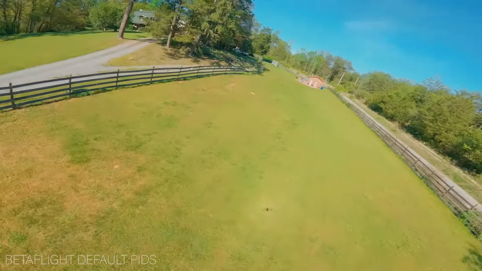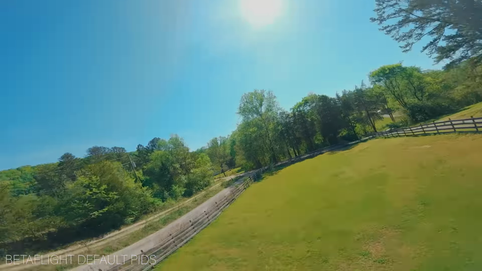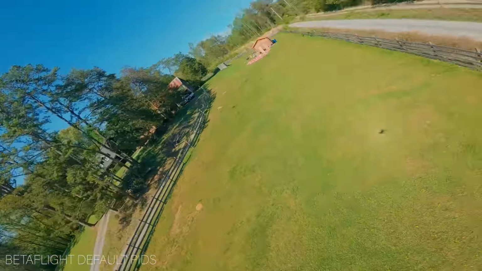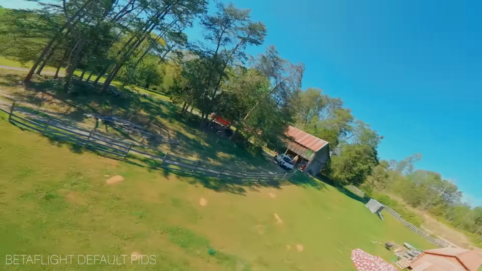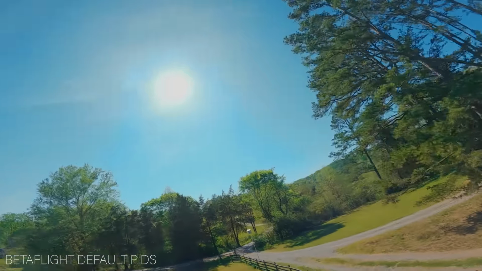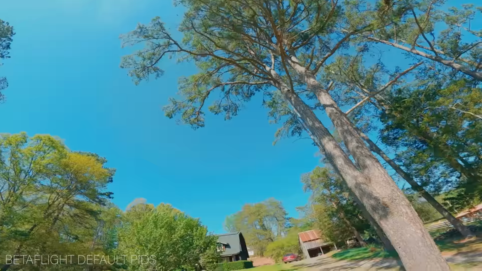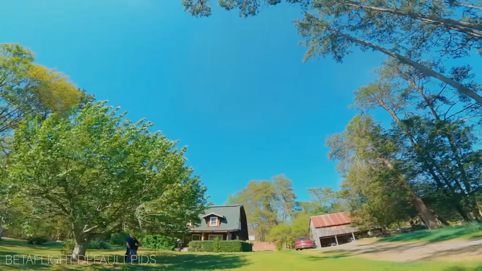Let's try prop wash. Not bad, honestly. I think my up tilt has changed. Yeah, I think the gimbal has moved. All right, so I'm going to bring it in at the very least and adjust. It sounds really good. Betaflight default PIDs are, I know they're tuned for 5-inch, but. Yeah.